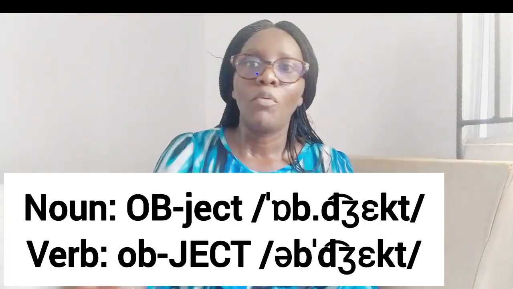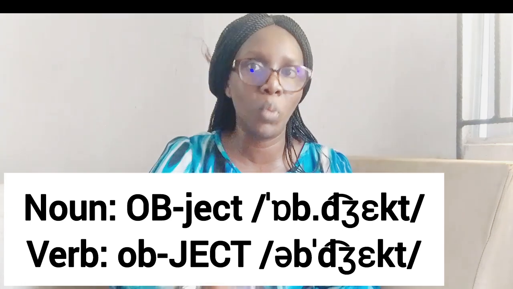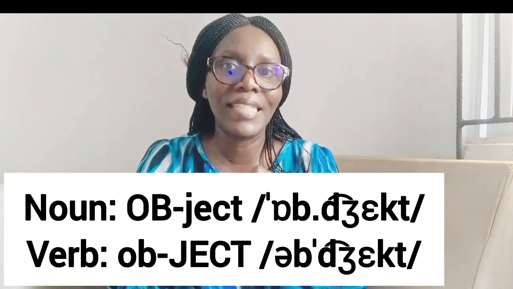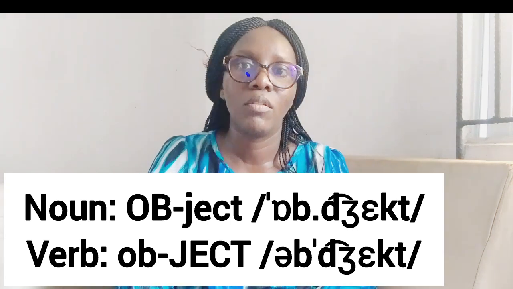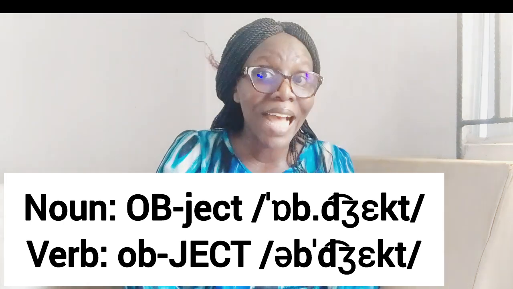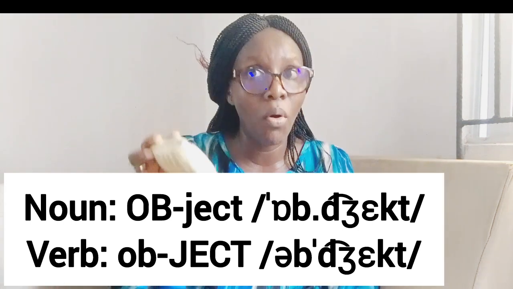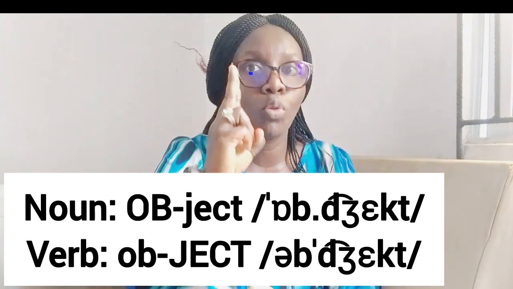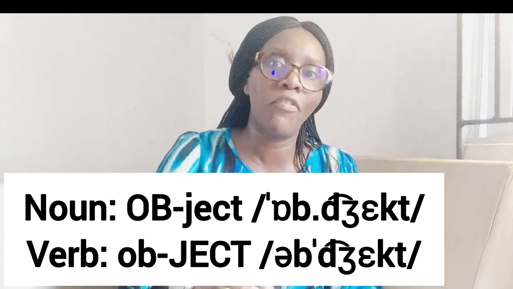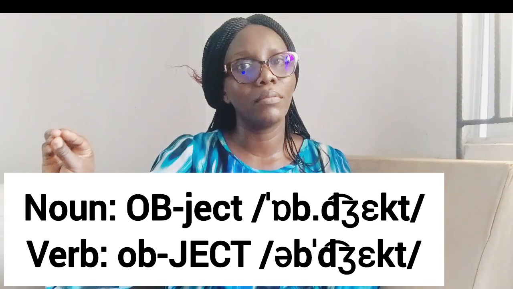It is a 2 syllabic word. Now, if I say stress this word, put the stress on the correct syllable, it means that the stress on abject, because it is a noun and also it has 2 syllables, must fall on the first syllable, which is ab.